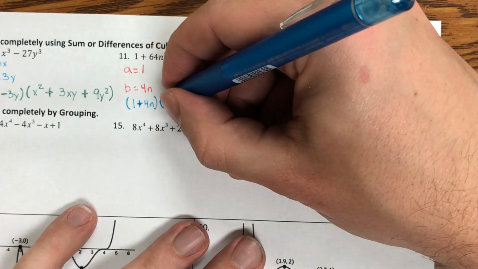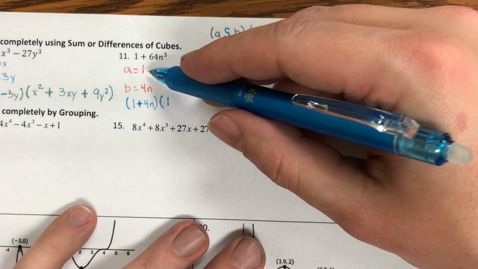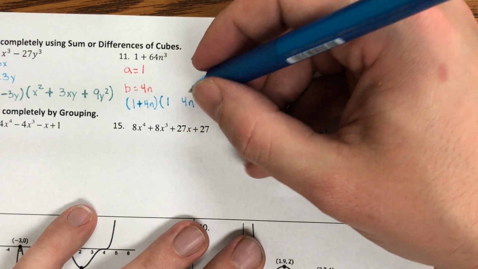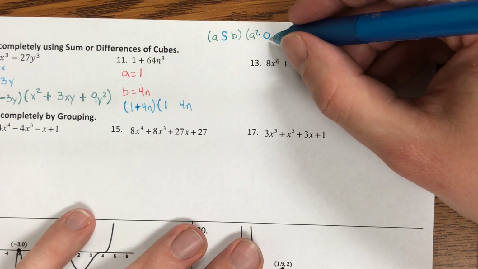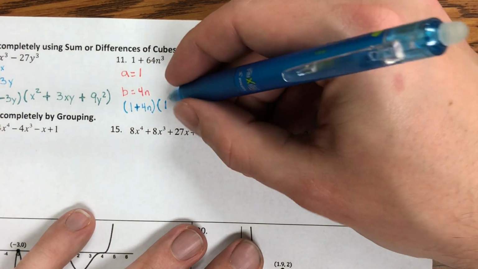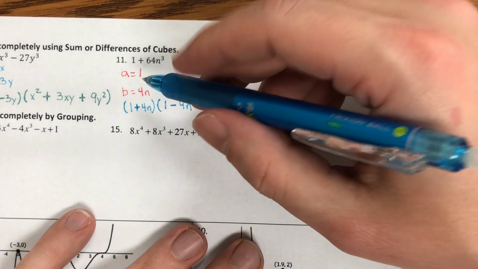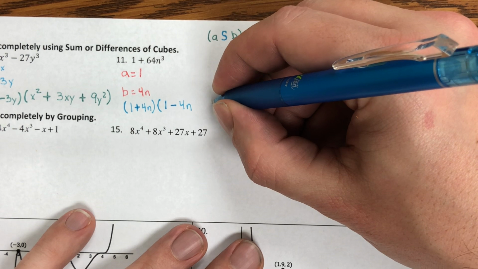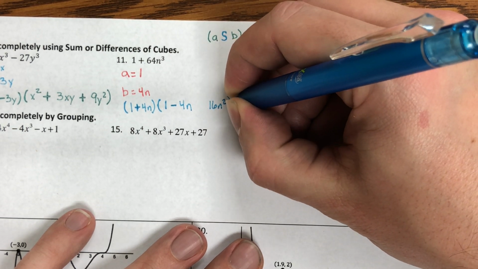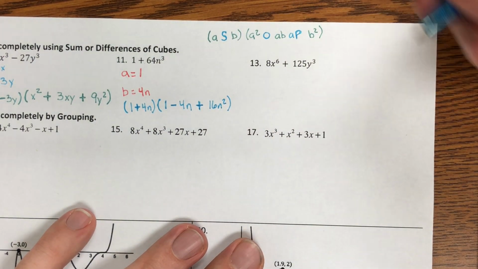Then it's A squared, so 1. Then A times B, so 1 times 4n gives me 4n. And the operator needs to be the opposite of what I started with. Since I started with addition, the opposite of that is going to be subtraction. So I've got 1 minus 4n, and then B squared. So I do 4n times 4n, which gives me 16n squared, and that is always plus between those ones.